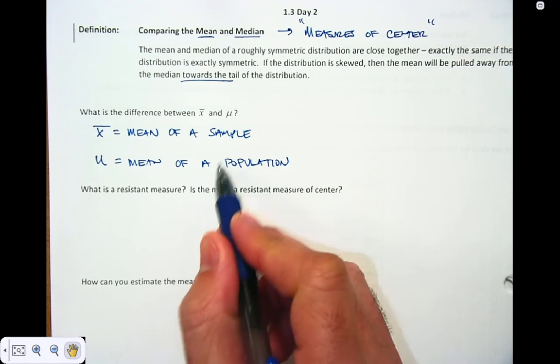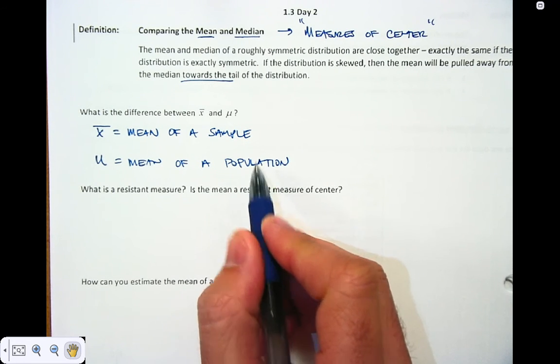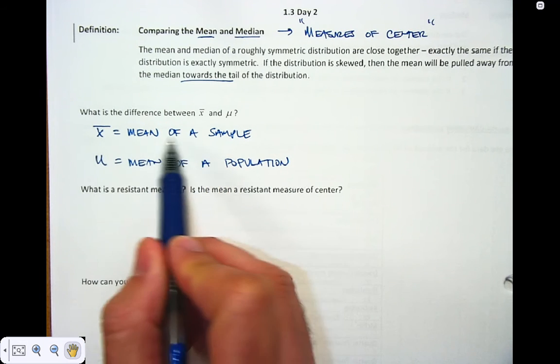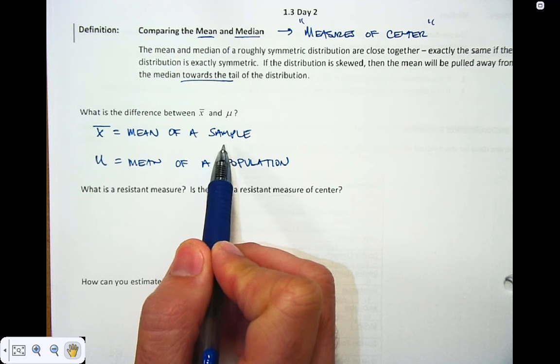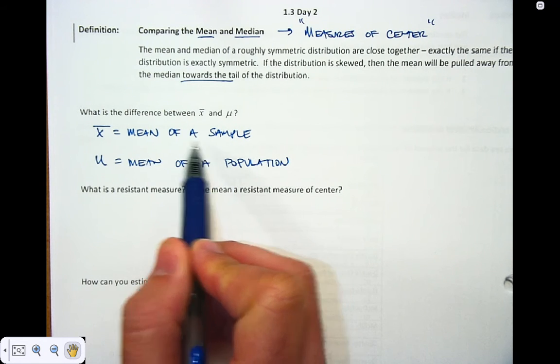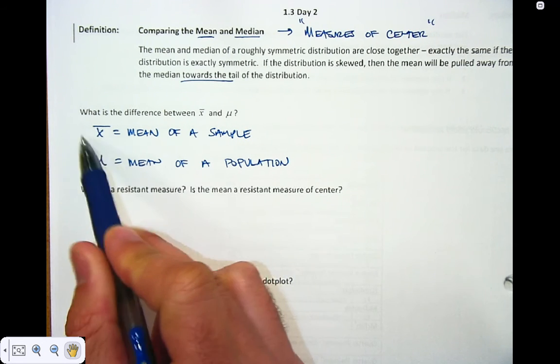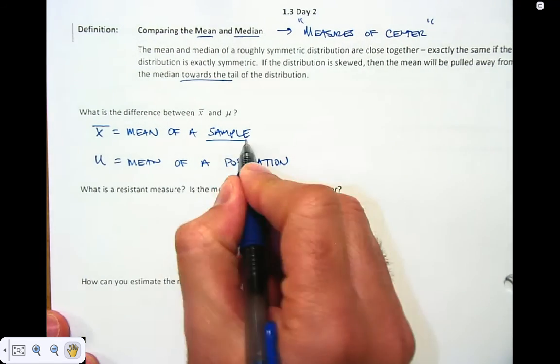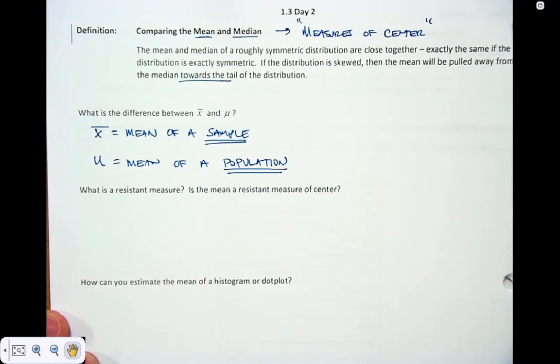But what if we didn't have time to do that? We could go sample. I've talked about, there's a whole chapter about this, but if you just take a sample, maybe you ask 100 freshmen, 100 sophomores, 100 juniors, and 100 seniors their GPA, and you find the average, that would be X bar, because it's taken from a sample, not the population.